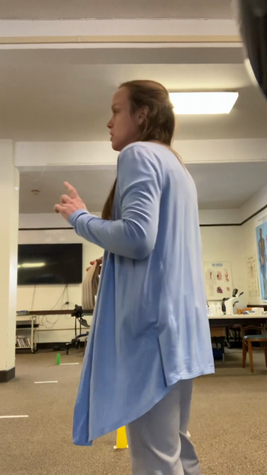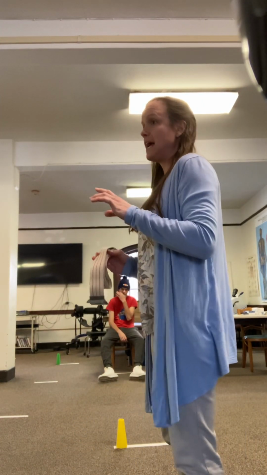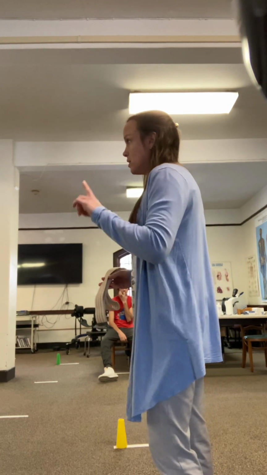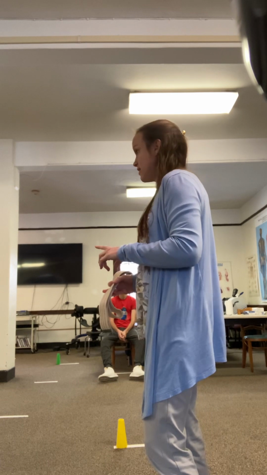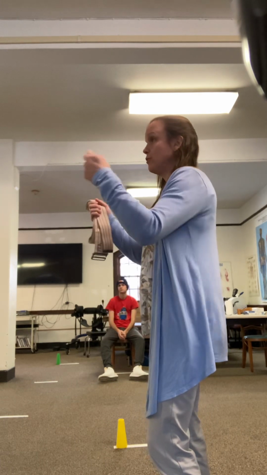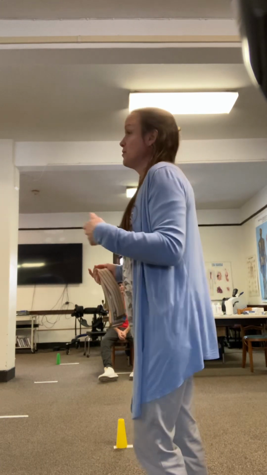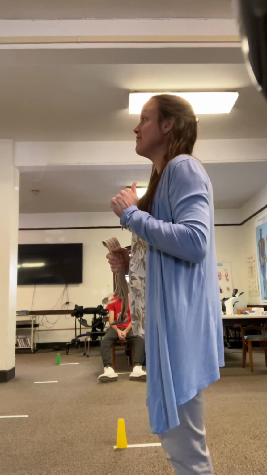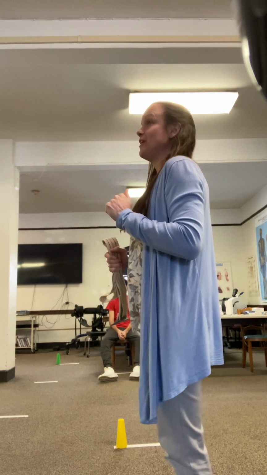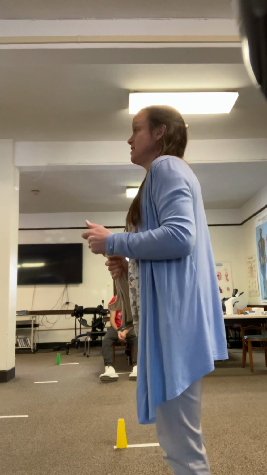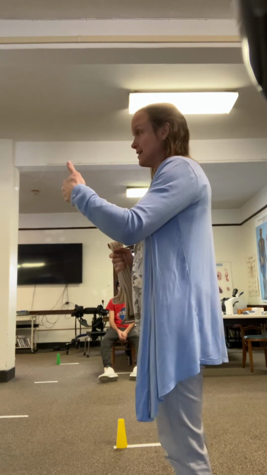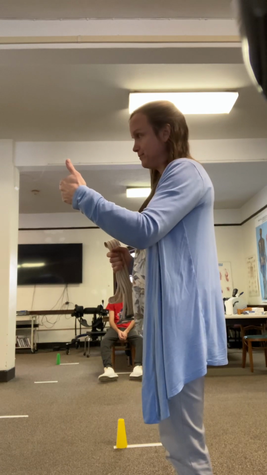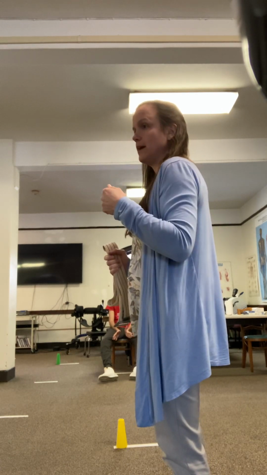Okay, so your balance assessments that you're doing today will be on comp 1. You will not have to perform them on the comp, you will have to identify them. So I will give you probably versions of the paper that you have now, and you'll have to say, this is the TUG test. The TUG test looks at gait and dynamic balance.